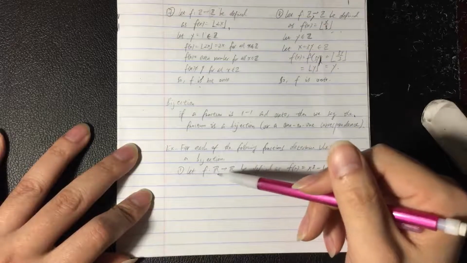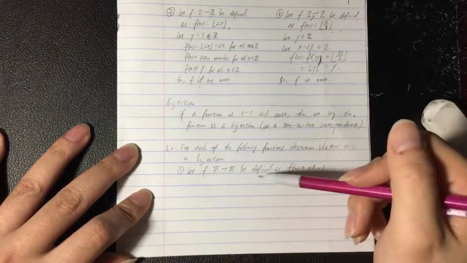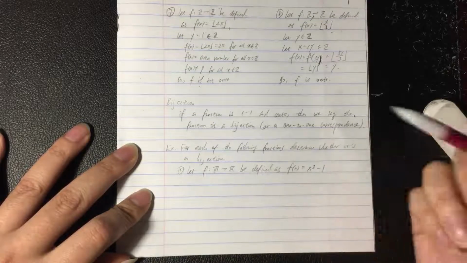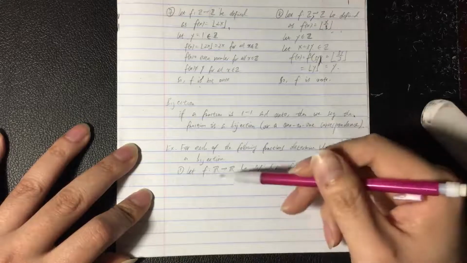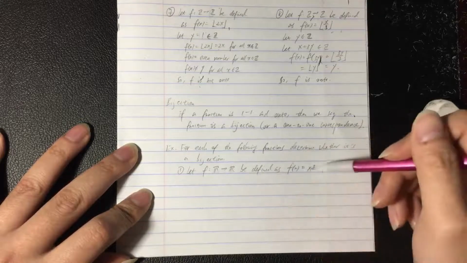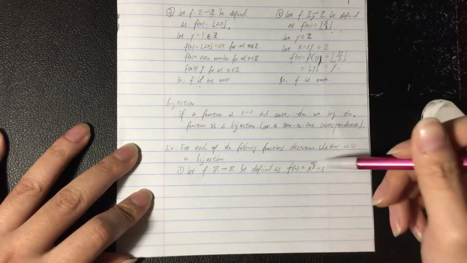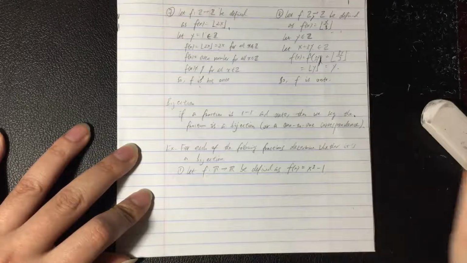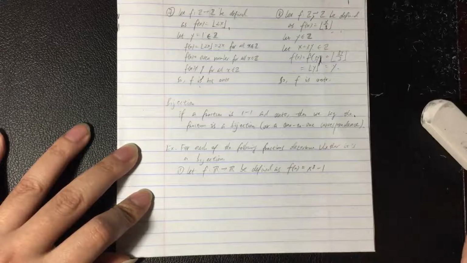But if f assigns any two elements in the domain to the same element in the codomain, then f is not one-to-one. Let's try some examples. If I substitute 0, I get -1. If I substitute 1, I get 0. If I substitute 2, I get 7. It looks like f assigns every x in the domain to a different element in the codomain. So it looks like the function is one-to-one.